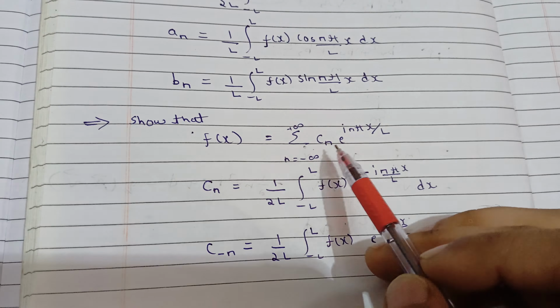Because you have i n pi x by L, in place of n what will you substitute here? n equals Lk by pi. When you write Lk by pi, pi will cancel out, L will cancel out, and you will get just f(x) exponential minus i kx dx. So this will be your f(k).